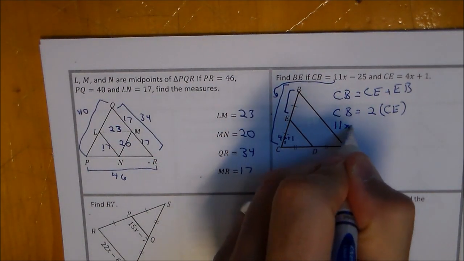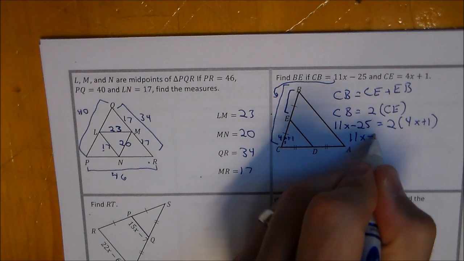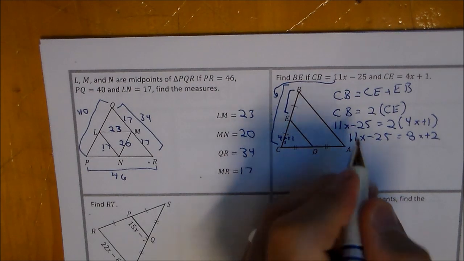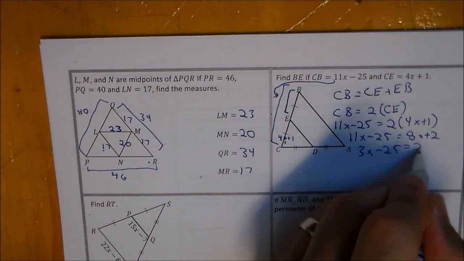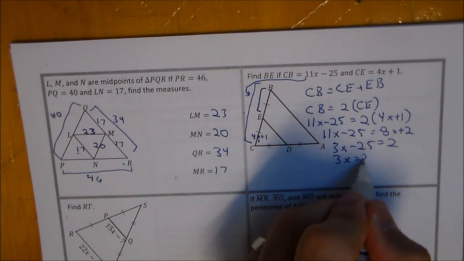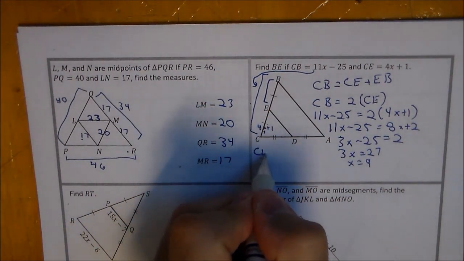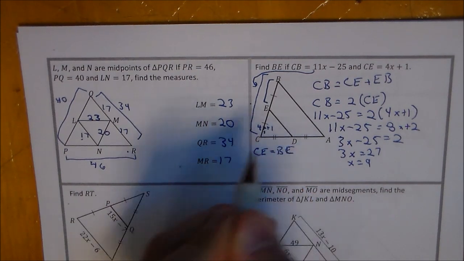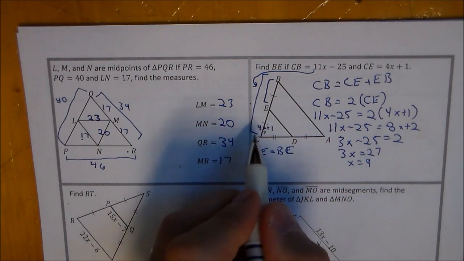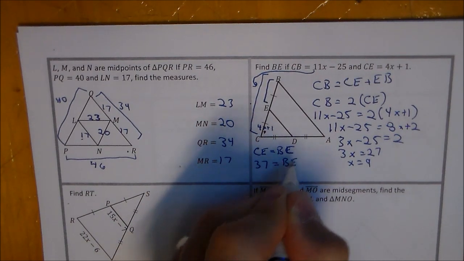So we're going to say 11x minus 25 equals 2 times 4x plus 1. We get 11x minus 25 equals 8x plus 2. I'm going to subtract 8x to the left side, and I get 3x minus 25 equals 2. I'm going to add 25 over, and we get 3x equals 27, so x equals 9. Well, I know that CE is equal to BE because of the midpoint. So if I substitute in a 9 into 4x plus 1, 9 times 4 is 36, plus 1 is 37, so that means that BE is also 37.